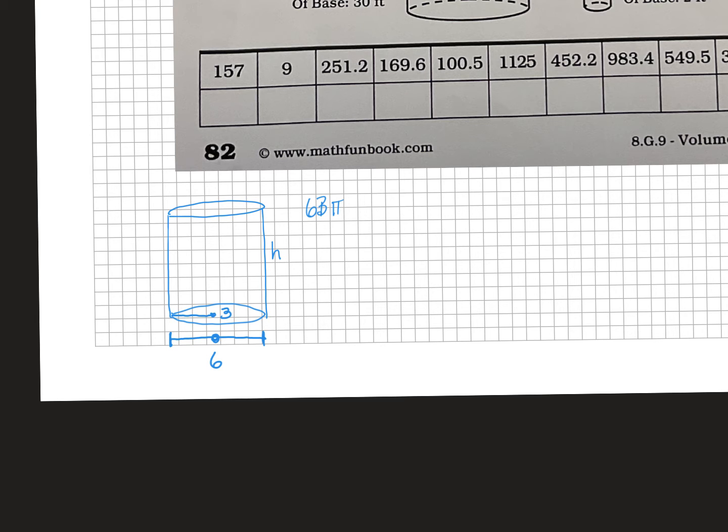Okay, so how tall is the height to get to 63 pi? Well, the area of the base is pi r squared. So we know our r is 3. So the area of the base is 9 pi. Okay, and now we know the base is 9 pi, and when we multiply that by the height, we should get to 63 pi.